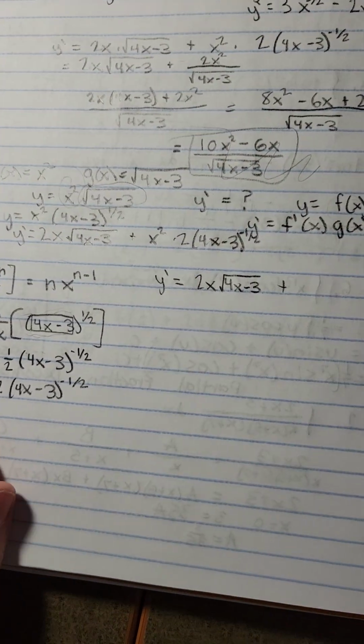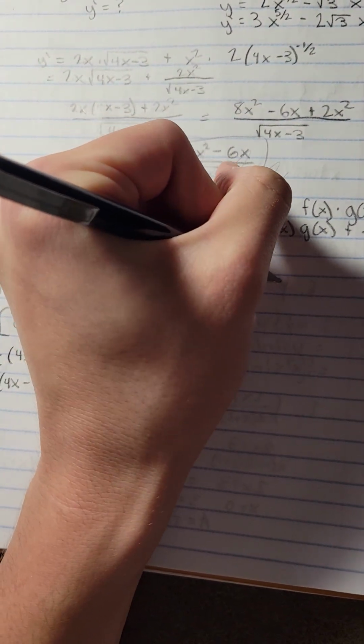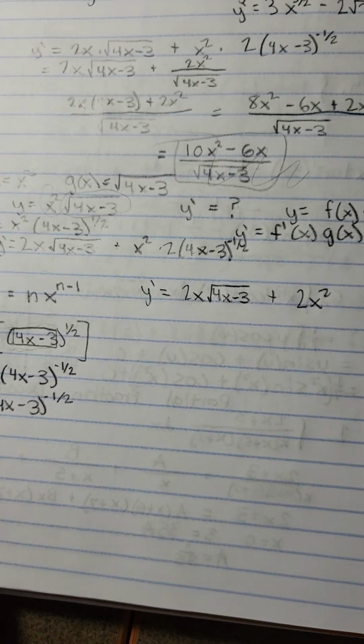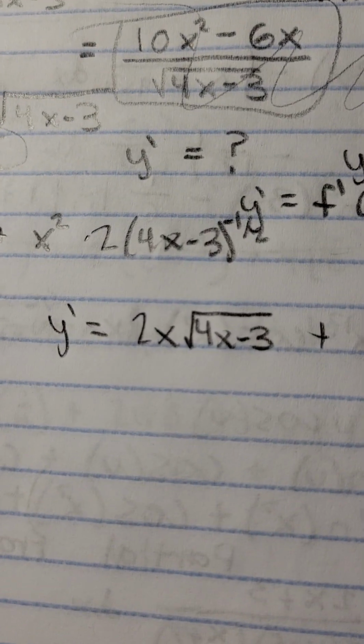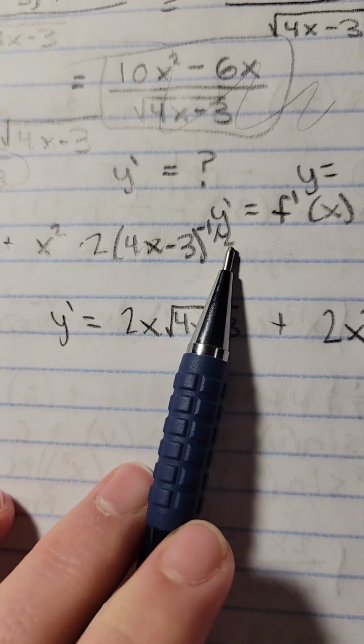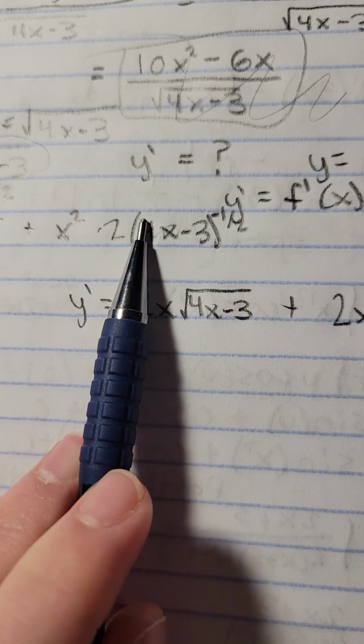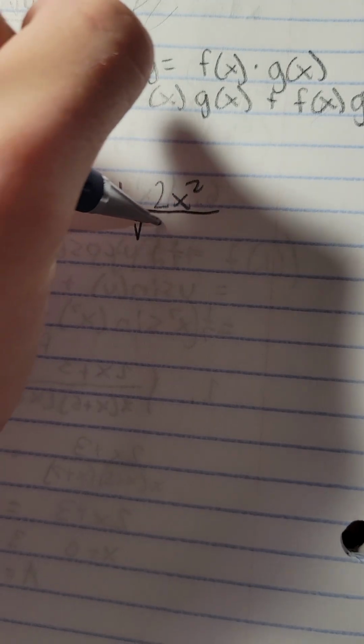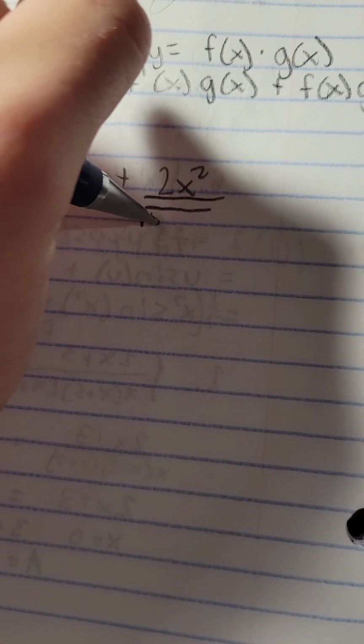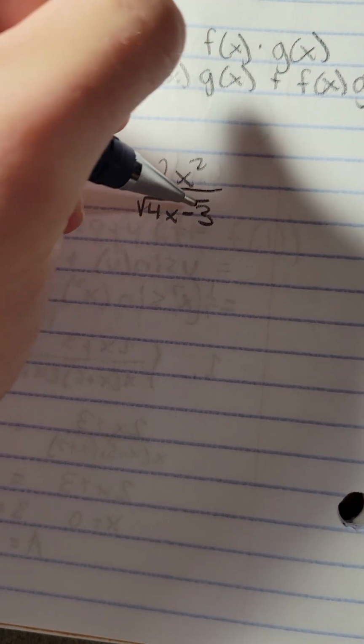This side we're going to simplify a little bit, say it's now 2x squared. Remember, this is the same thing as 1 over the square root of 4x minus 3. And it's all multiplied.